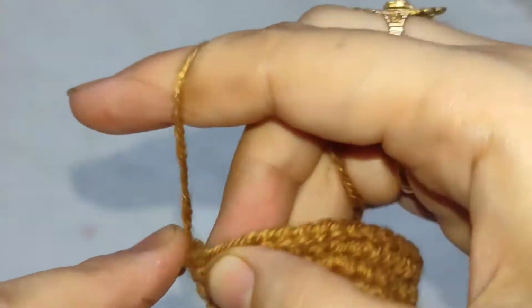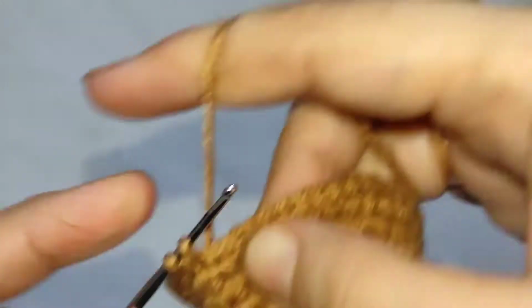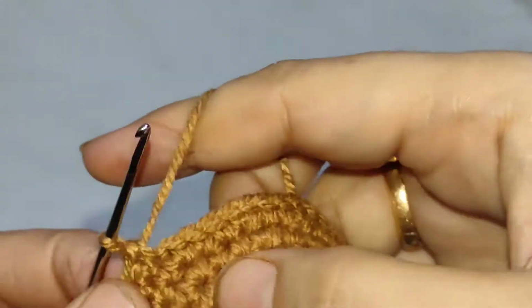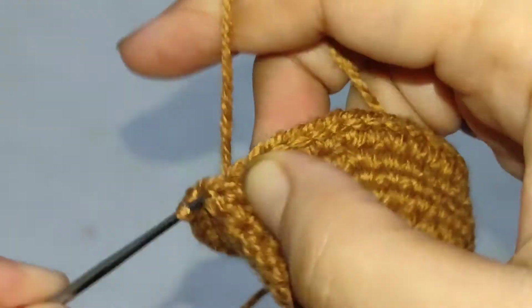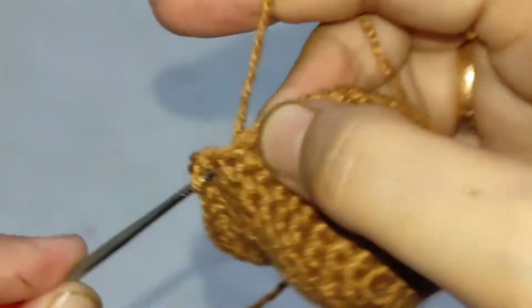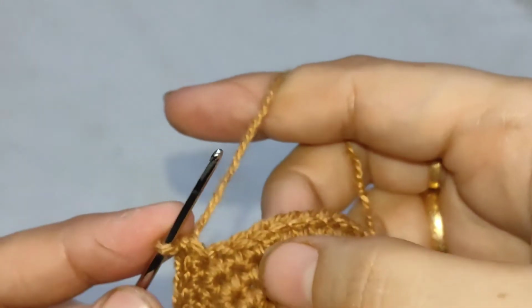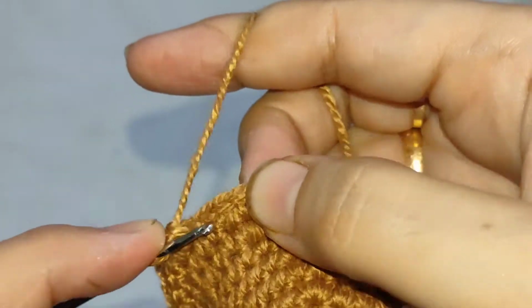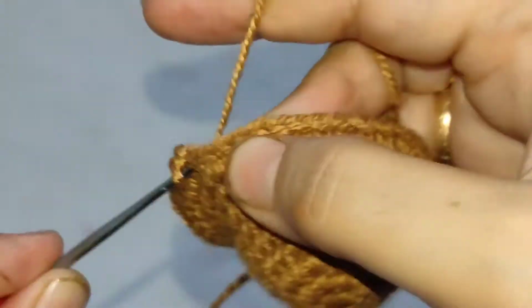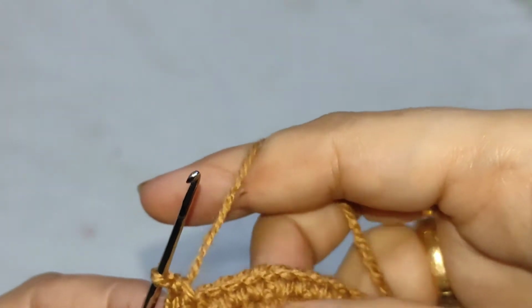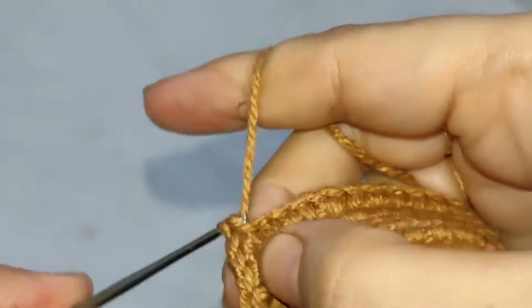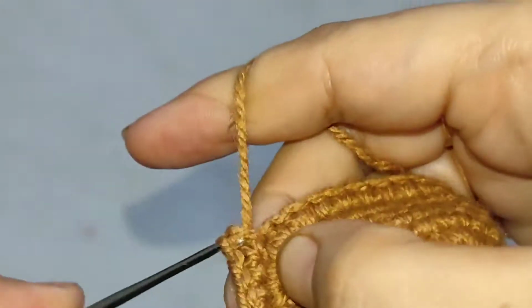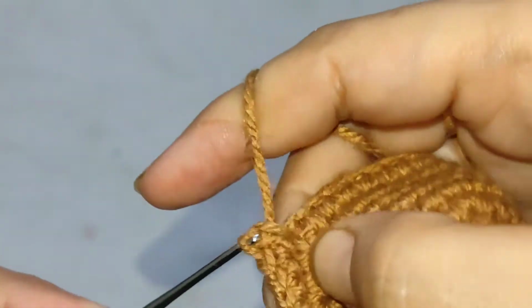Then 3 single crochet in different chain. 1, 2 and 3. 3 single crochet in different chain. Now increase. 1 and 2. Now again 2 single crochet in different chain. 1 and 2. Then increase, 2 single crochet in the same chain. Now 3 single crochet in different chain. 1, 2 and 3. Then increase. 1 and 2.